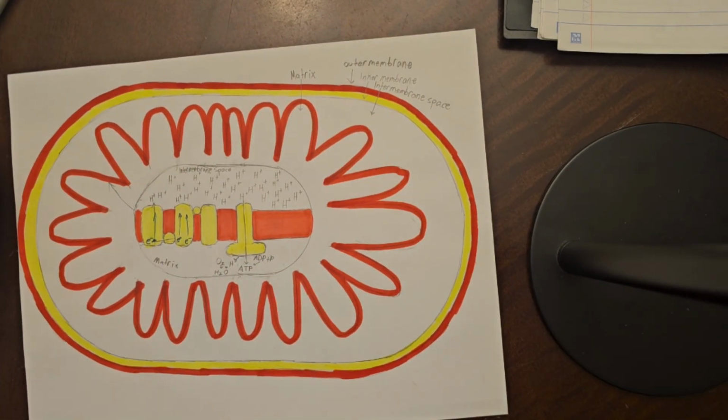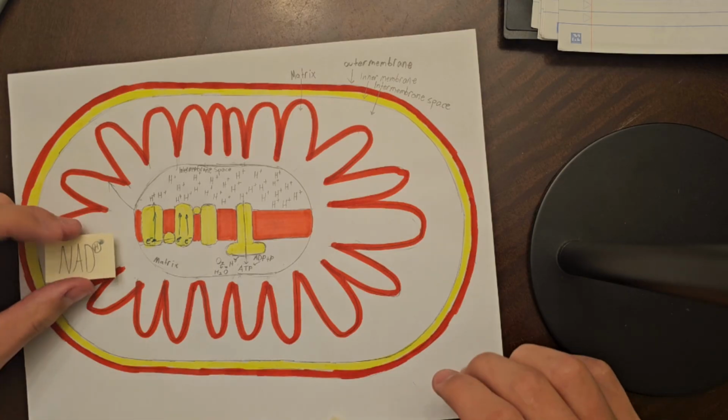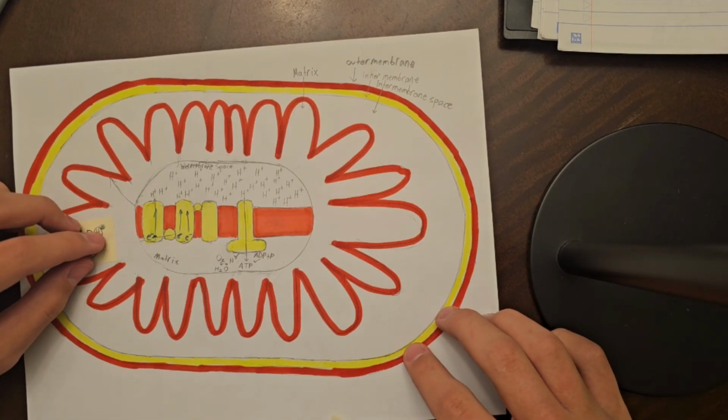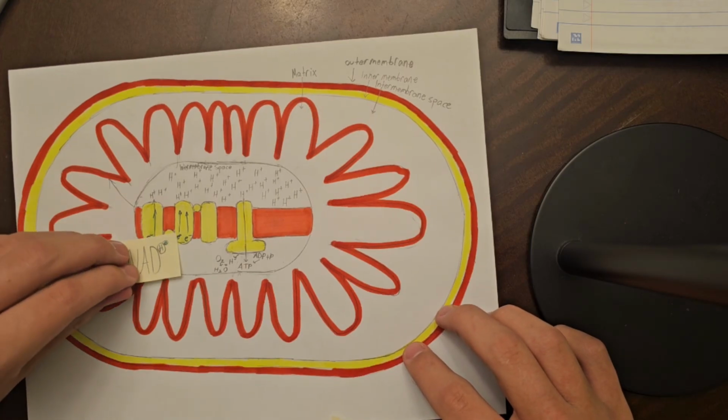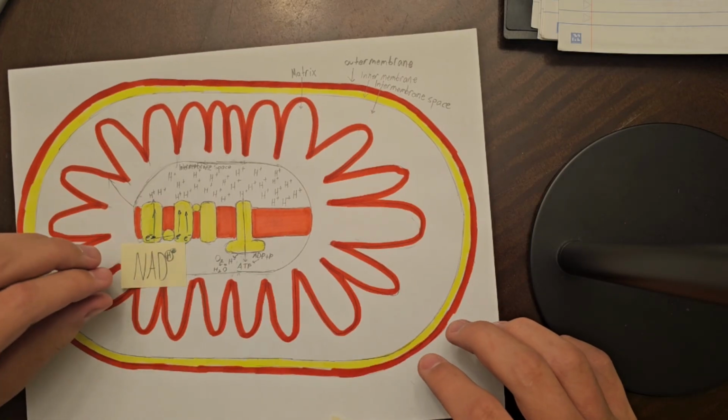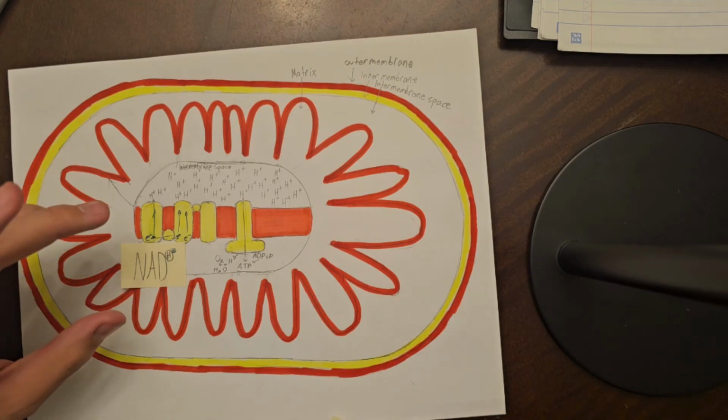Now, just to recap, the citric acid cycle, link reaction, and glycolysis have been making a lot of NADH, right? And this NADH is floated into the matrix, right? It is brought over here and it is broken apart.